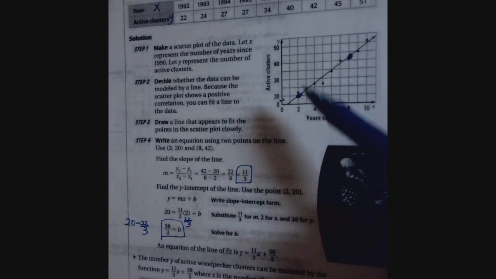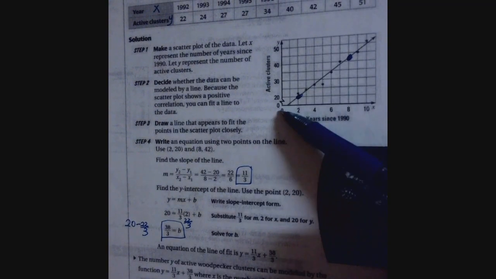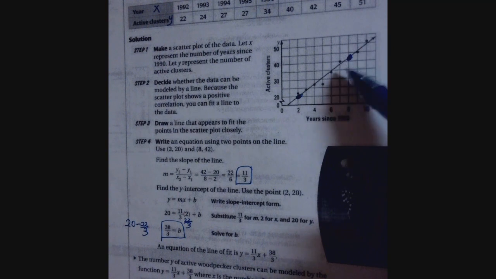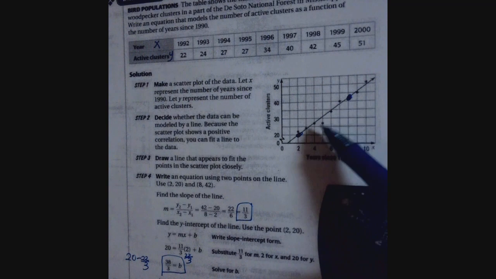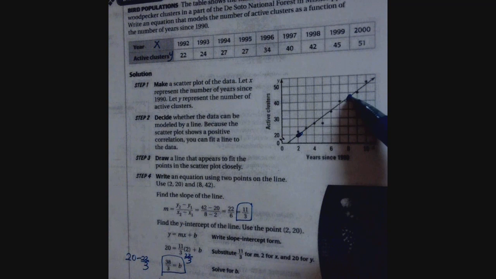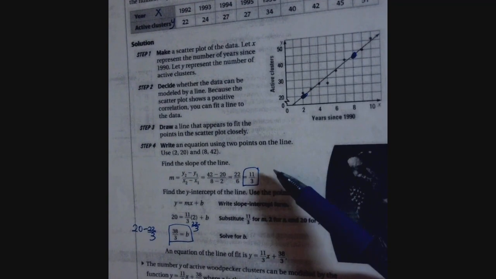Plotted again. You plotted the points, then you drew a line in the middle, dead in the center, as best as you could, with the same amount underneath as above. Then you picked 2 points on your line. It didn't have to be the ordered pairs from here. It does not have to be here. It has to be on your line. So we picked this one on the line and this one. 20 and 8 years, there were 42 woodpeckers. All right, you got the slope. That should be easy. Once you have 2 ordered pairs, you get the slope. Then you know the slope.